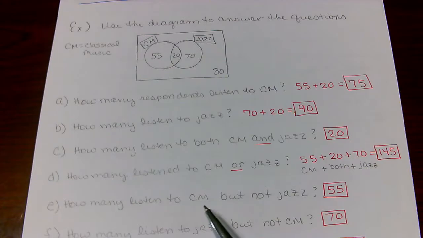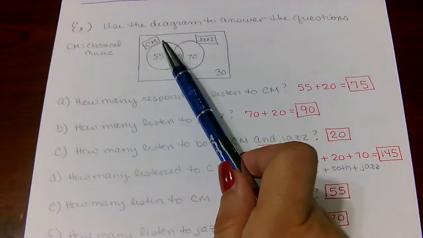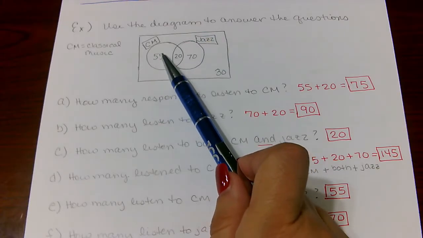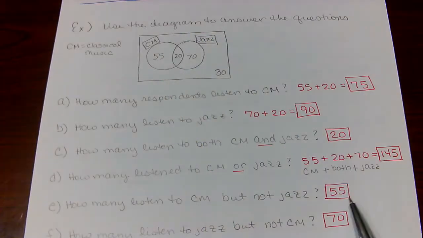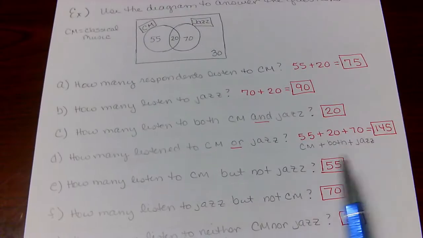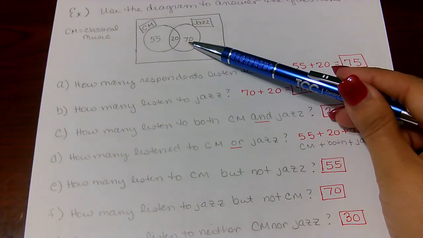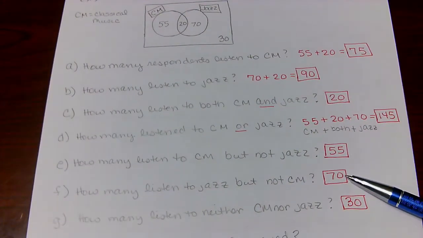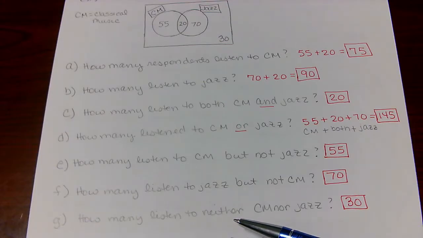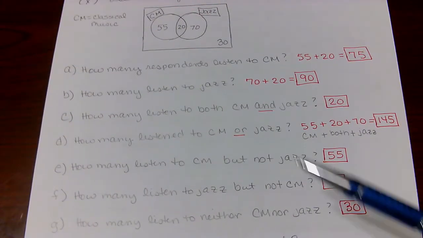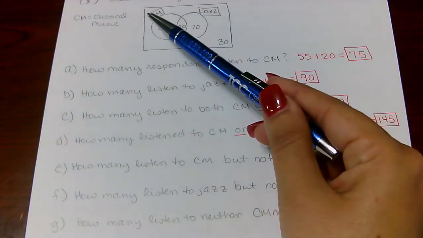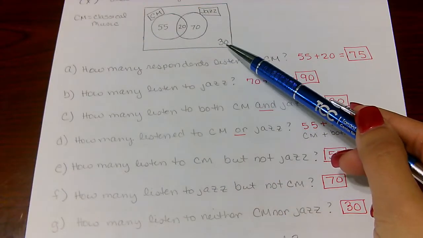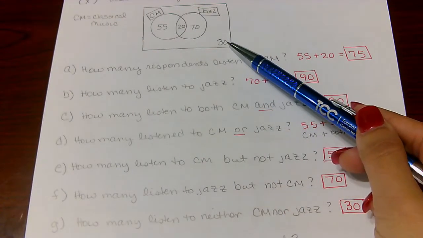How many listen to classical music but not jazz? The only people who listen to classical music is right here. So that's 55. How many listen to jazz but not classical music? Well, that's on the other side of the circle. So here we have 70. How many listen to neither classical music or jazz? We're going to represent it by the people outside of that circle, which is 30.